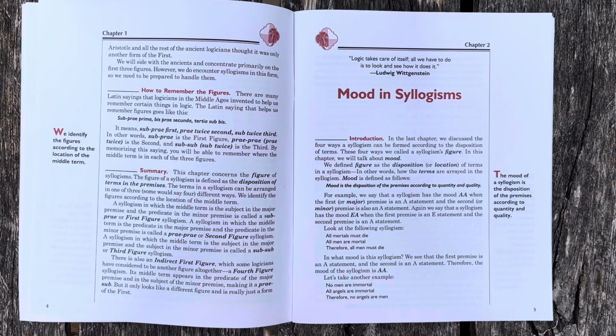There is also an indirect first figure which some logicians have considered to be another figure altogether, a fourth figure syllogism. Its middle term appears in the predicate of the major premise and in the subject of the minor premise, making it a pre-sub. But it only looks like a different figure and is really just a form of the first.